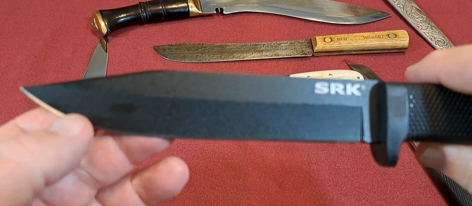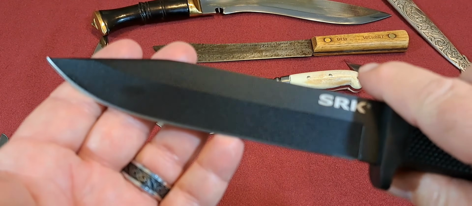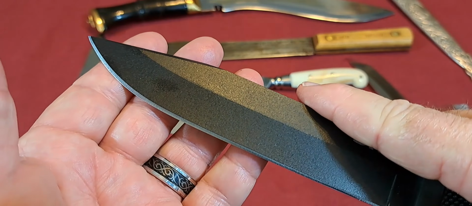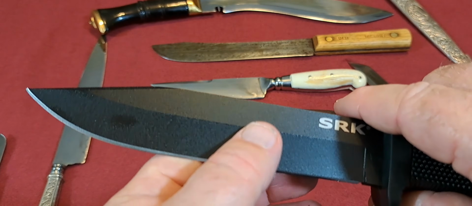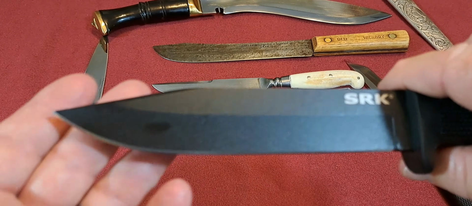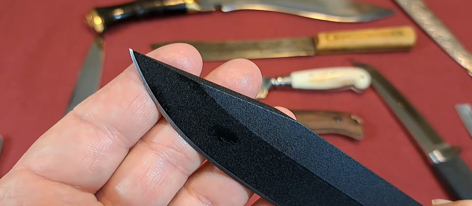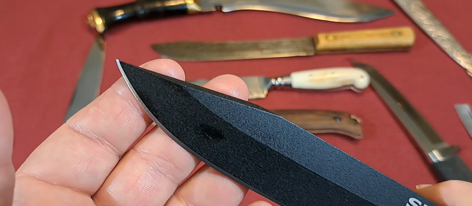Now, there's a number of different grinds that you can put on a knife to create an edge. I'm not going to go into that in this video, but that's one part of the equation. The other part of the equation is how do you form the point of the knife? There's a bunch of different ways to form the point.